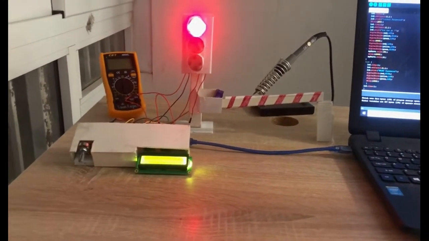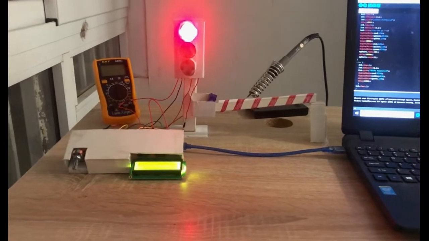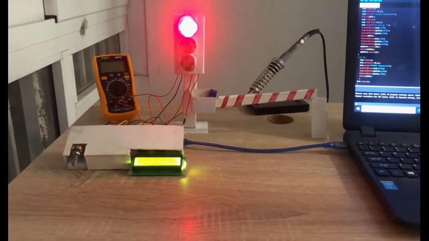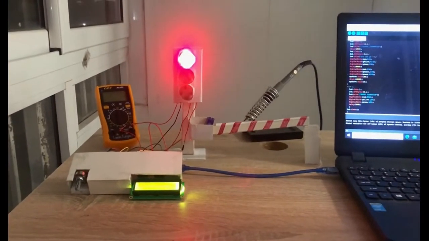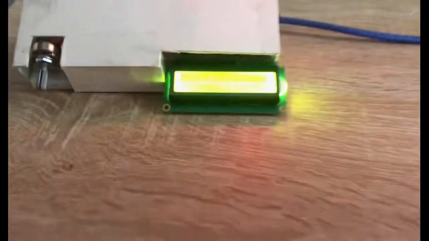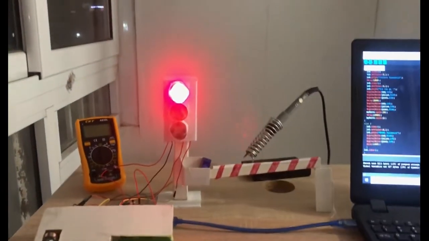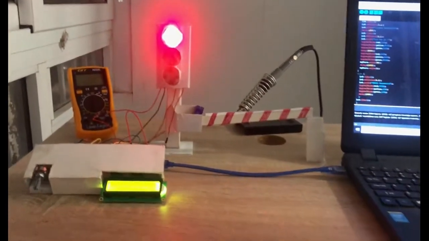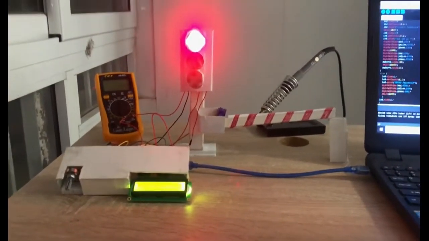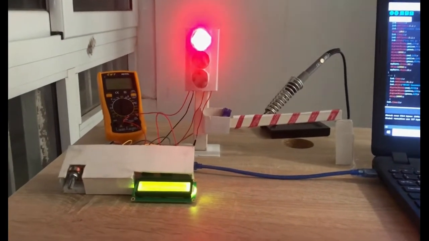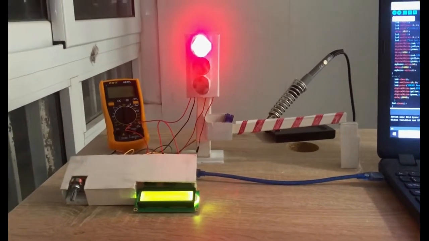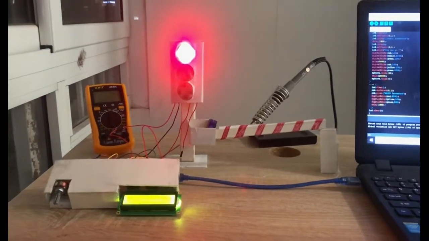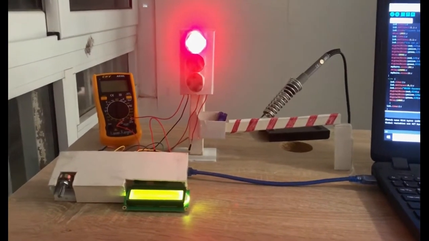On its own, the project is an automatic barrier using a password and traffic light system. As you can see on this LCD display, it is written "enter the password", and we do have a traffic light simulation and a barrier. So what is the project about? First of all, you have to know that this automatic barrier works with a password system.